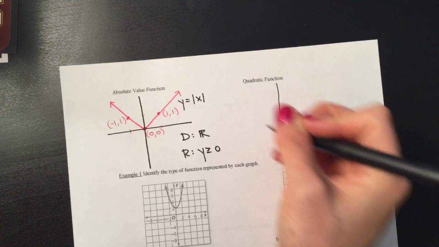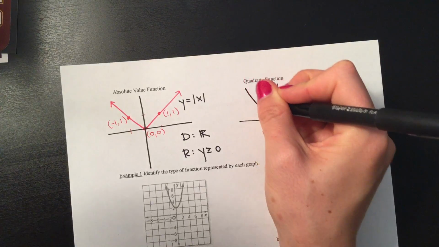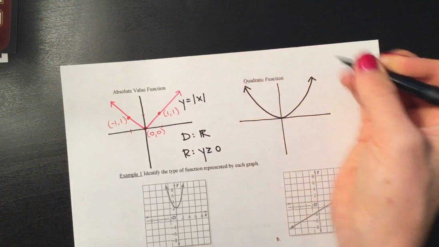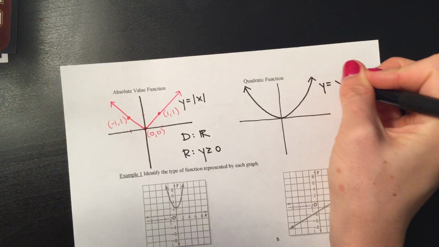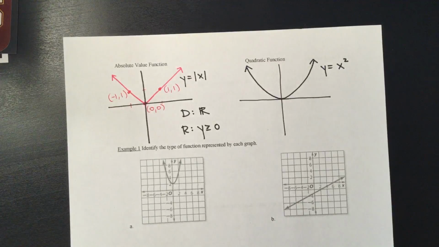And it looks like this. So here's our parent function. About as easy as can be, it goes through the origin, and it's just that parabola-shaped curve. Looks like this. Okay, so our parent function is just y equals x squared. Okay, so that's y equals x squared.